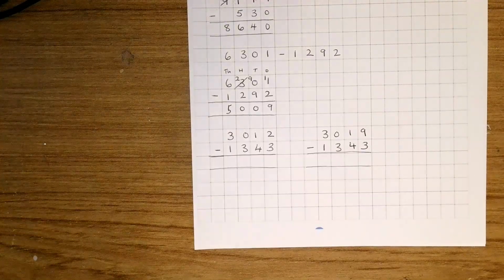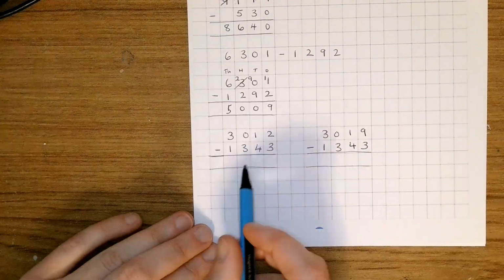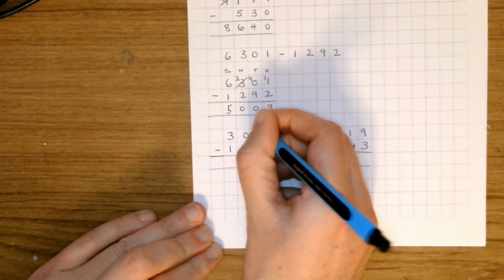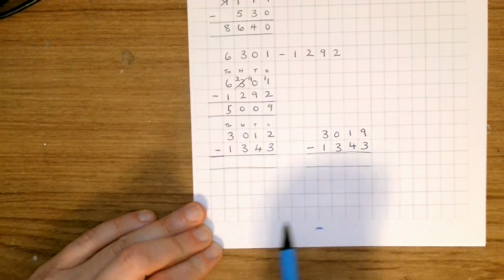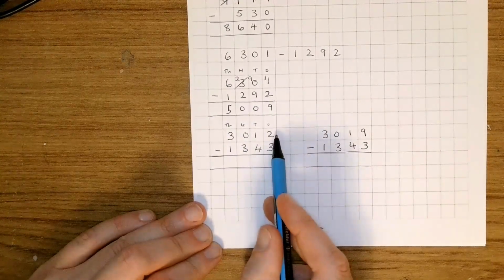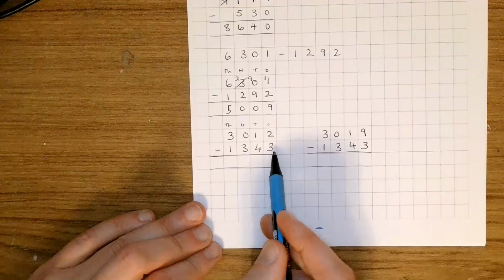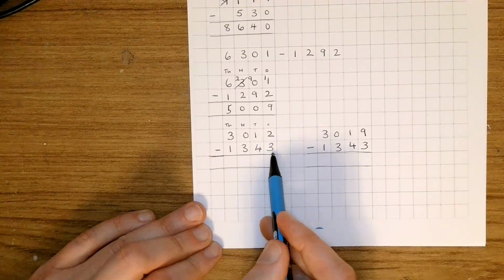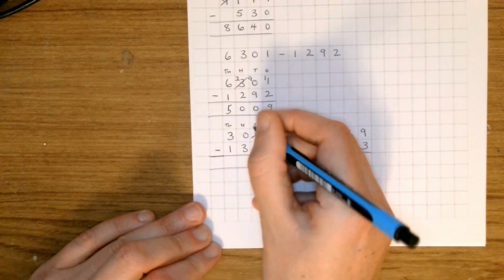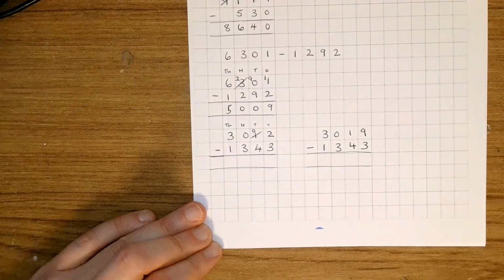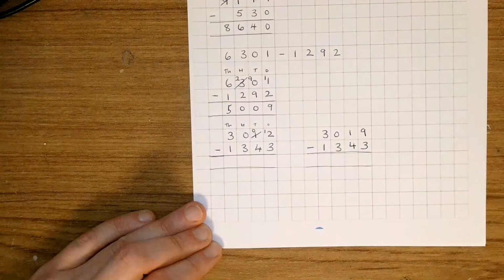Okay, so good luck if you had a go at these questions. So I'm going to start with this one over here. The first thing I'm going to do is I'm going to put in my placeholders. So I keep saying placeholder, don't I? My column names. Right. 2 take away 3. Okay, 2 take away 3 I can't do, so I'm going to have to borrow. Now, this is where I'm going to have to be really, really neat. Okay, so there we go.